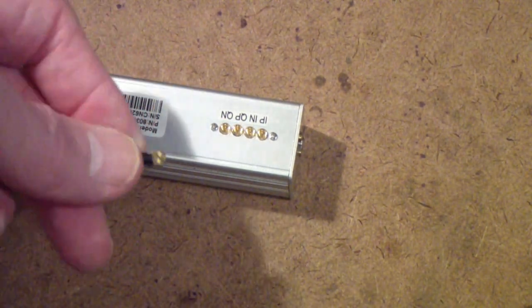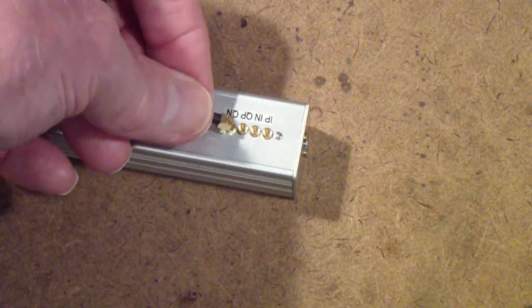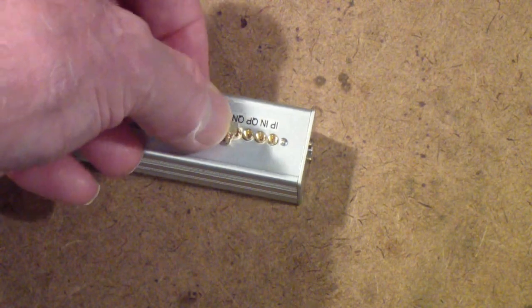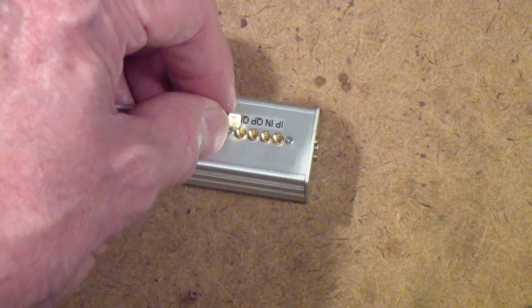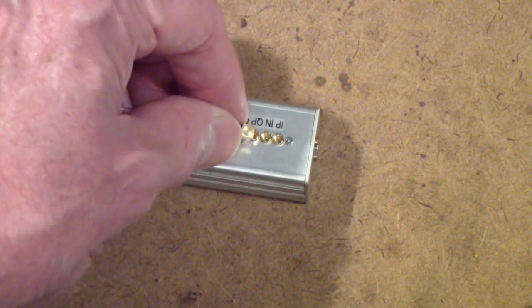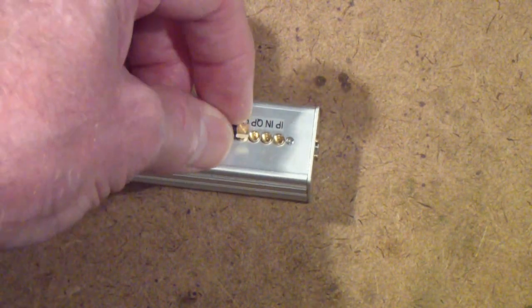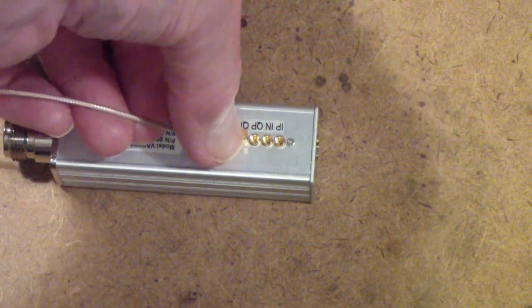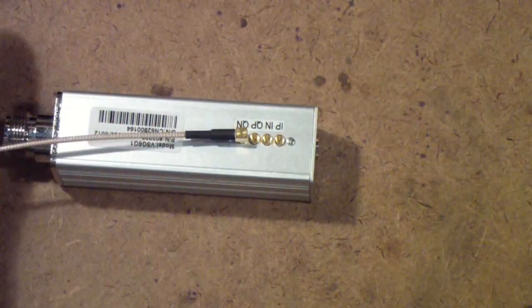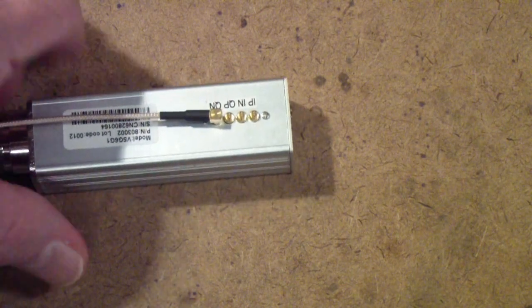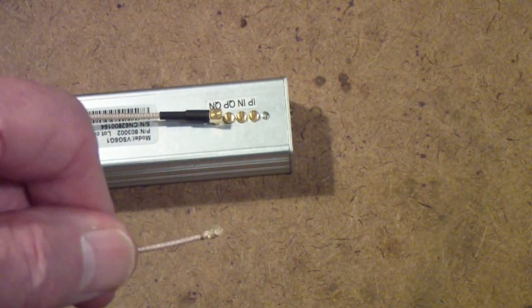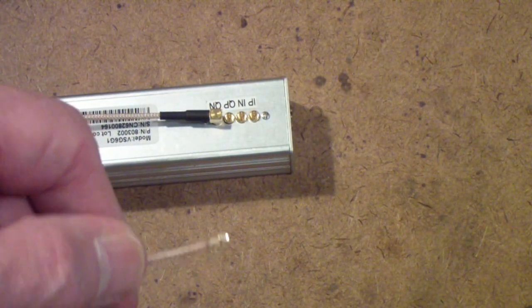And this is the type that fits the sockets that you see here. And if I can do this with one hand on camera, I'll show you how it clicks in place. And then you notice it's fairly robust. It holds pretty well. They are actually superior to these UFL connectors.